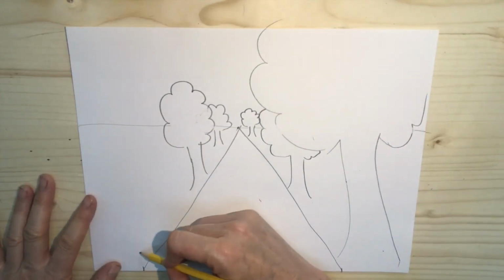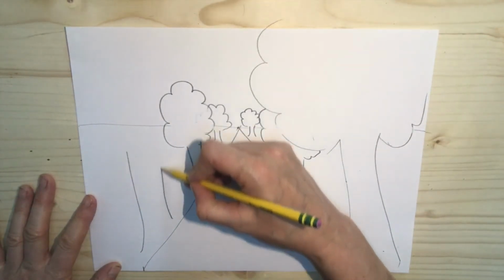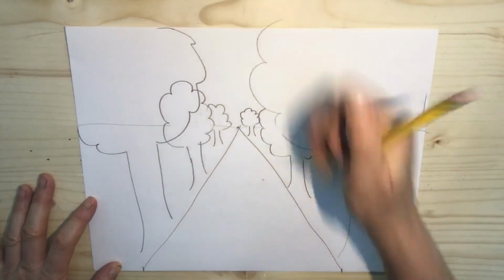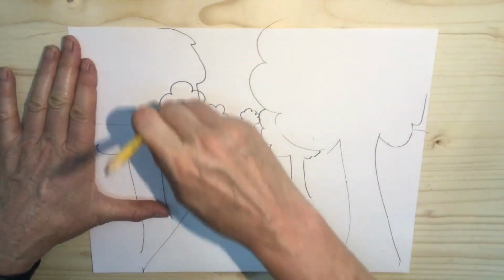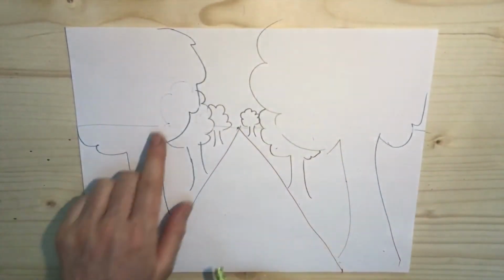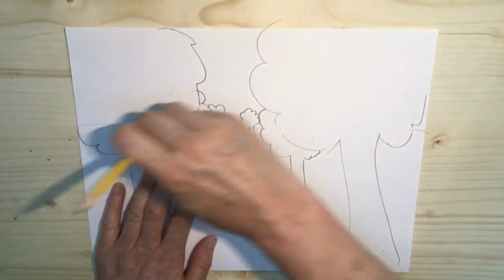And then if I come up with an even bigger tree that might come off the page, it's overlapping a whole bunch of this tree. Now I have to erase that. So that's overlapping, and I have to erase the horizon line that it's overlapping.